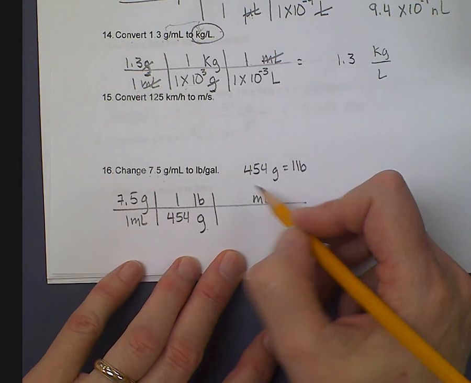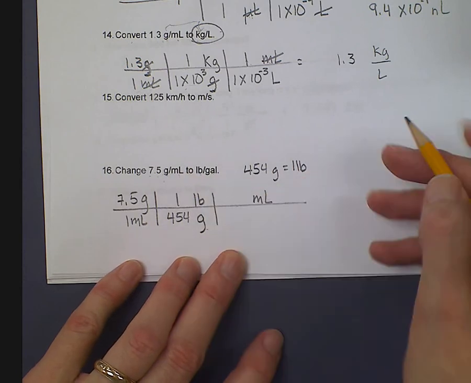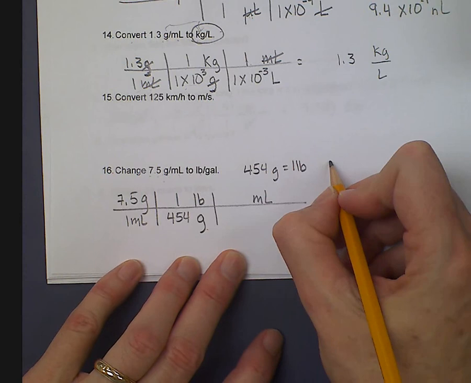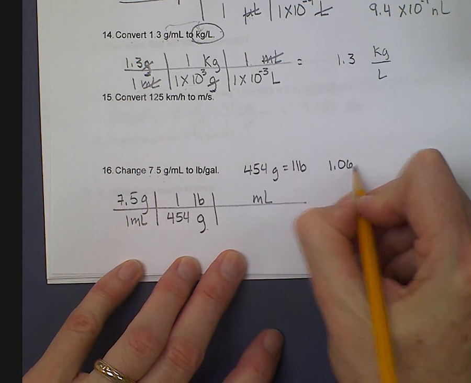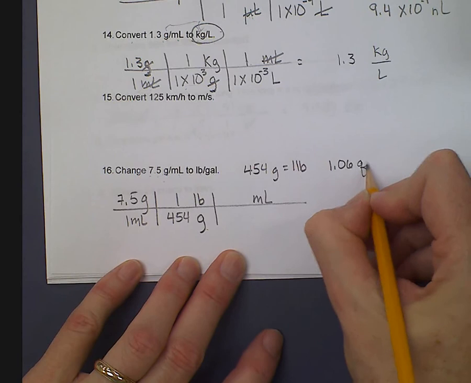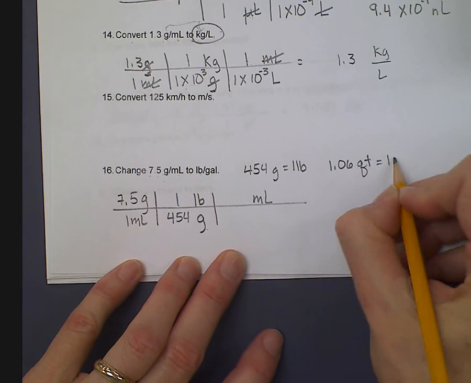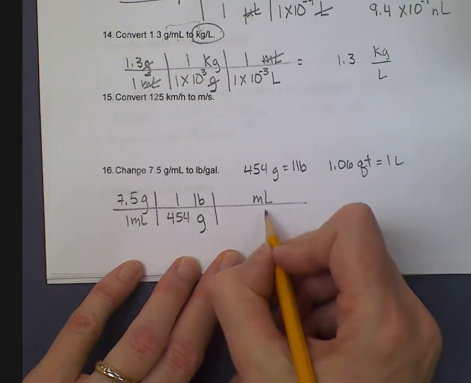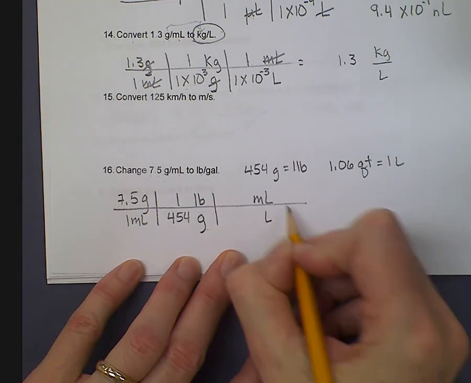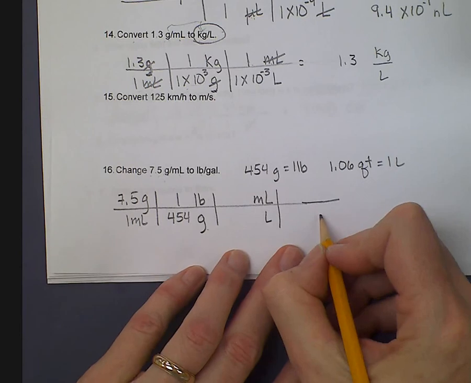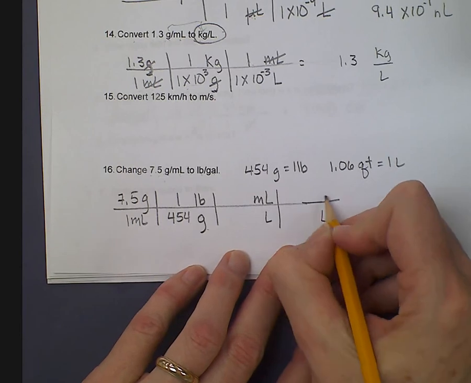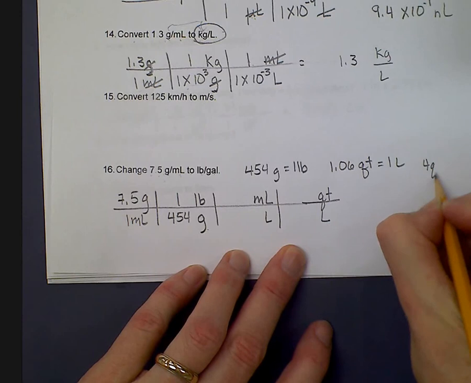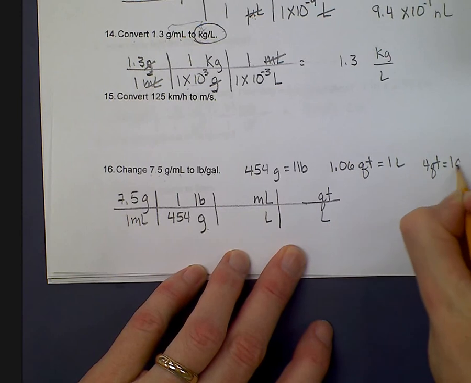And milliliters to gallons. I don't actually know how many milliliters are in a gallon, but I do know that there's 1.06 quarts in 1 liter. So I think I can get there from there. I'm going to have to go from milliliters to liters though, and then I'm going to have to go from liters to quarts, and I do remember that there are 4 quarts in 1 gallon, so I'll use that.